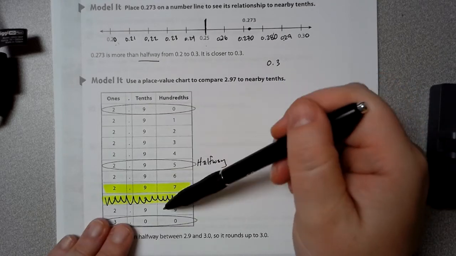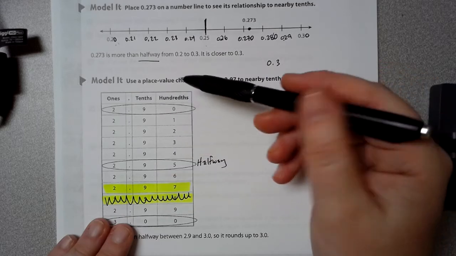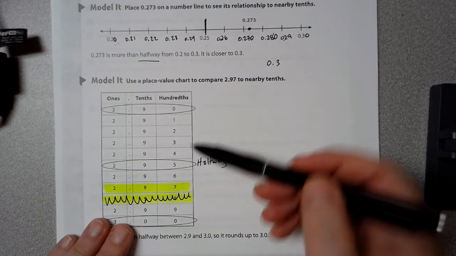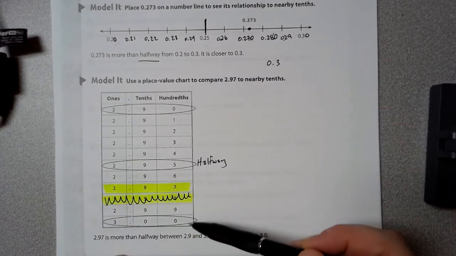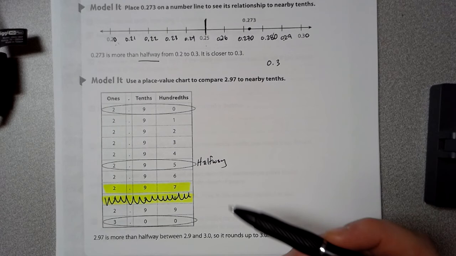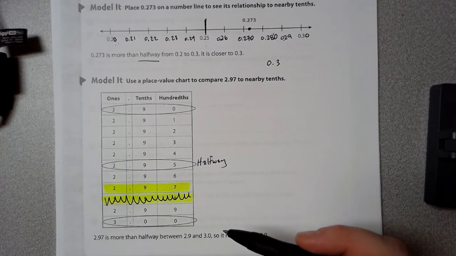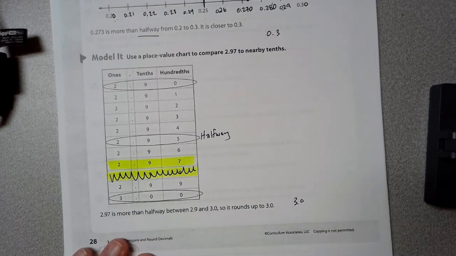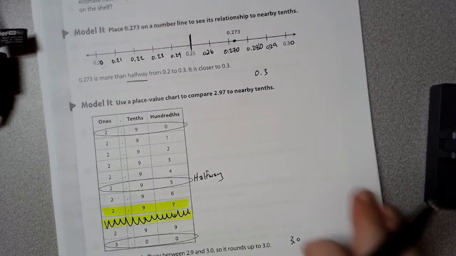What's in between 90 and 100? 95. So the 2 and 97 hundredths, is it closer to the 290 or the 300, or 3.00? Very good. It's closer to the 3.0. So we rounded those.